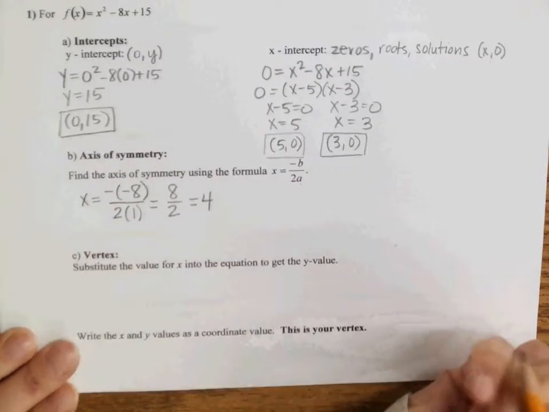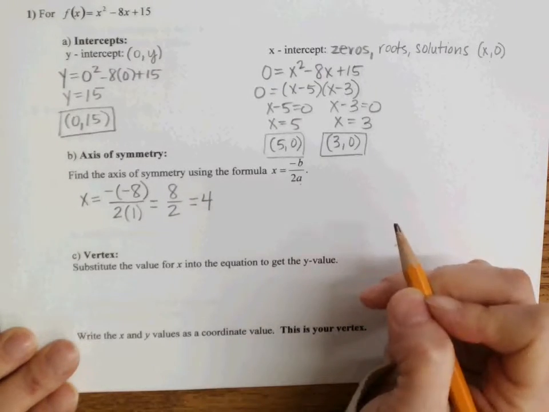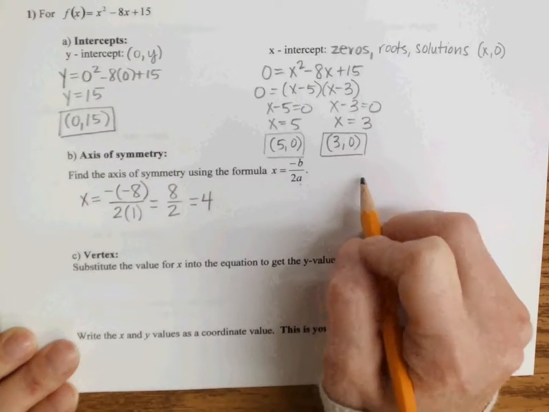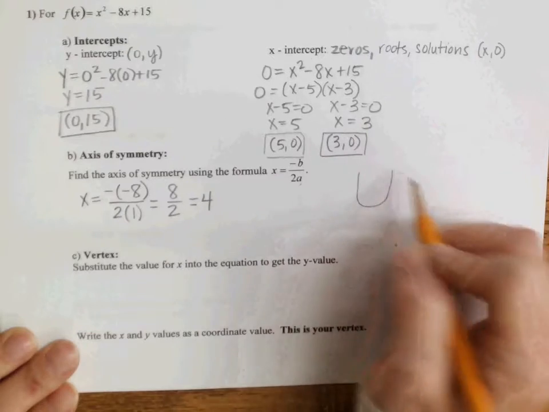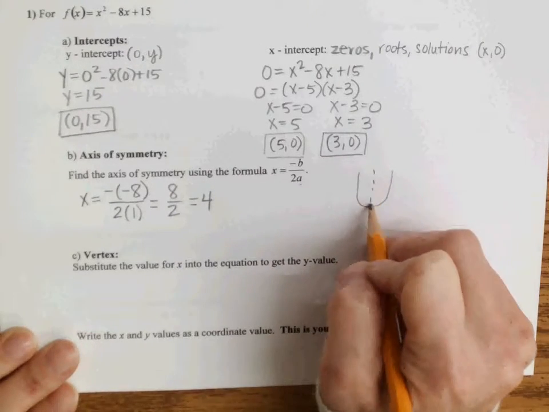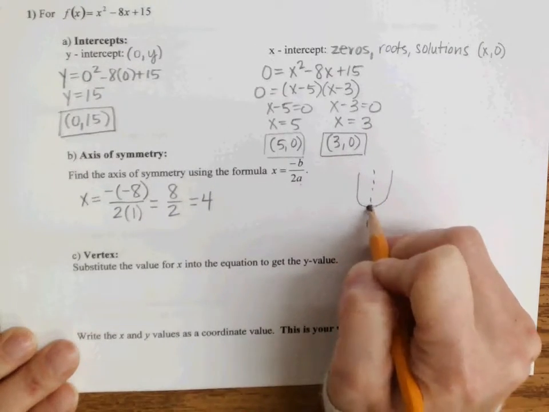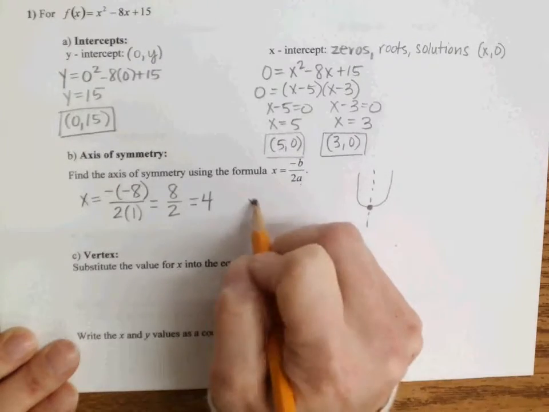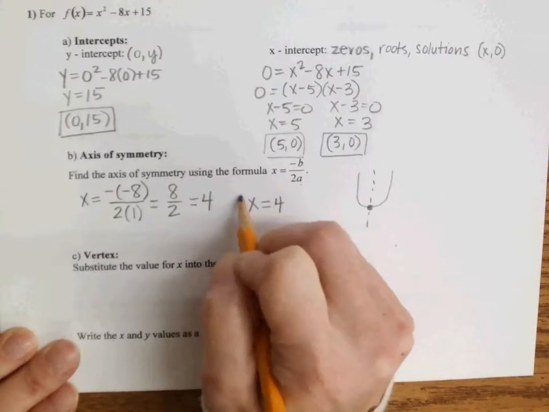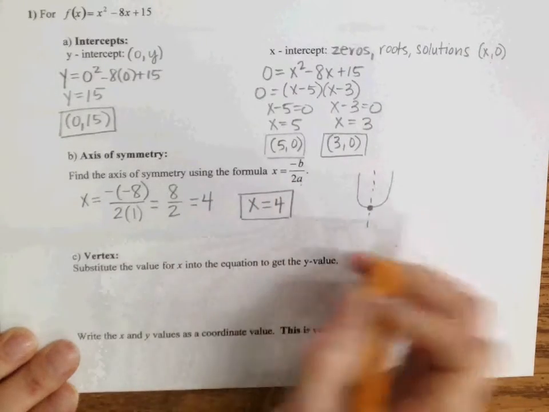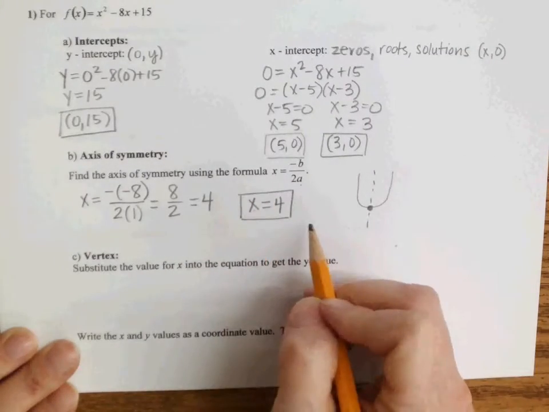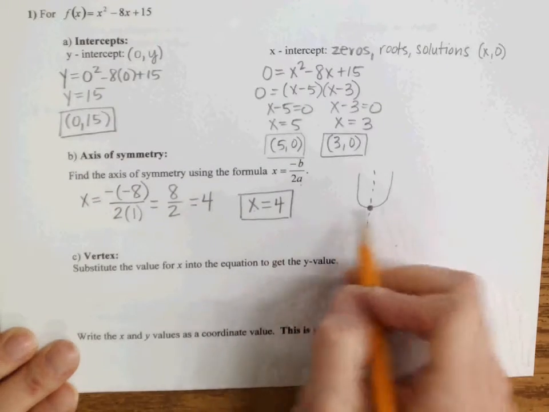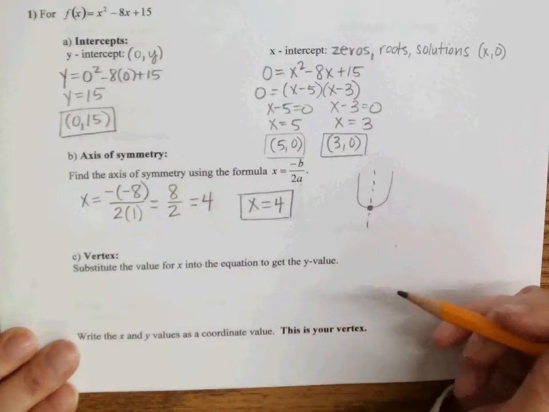which is 4. Now what we did is we found, if I have a parabola, the axis of symmetry goes right through it at the turning point. And that turning point is going to be x equals 4. It's always going to be some x value because it connects with domain. Domain moves left and right. It will never include your y.